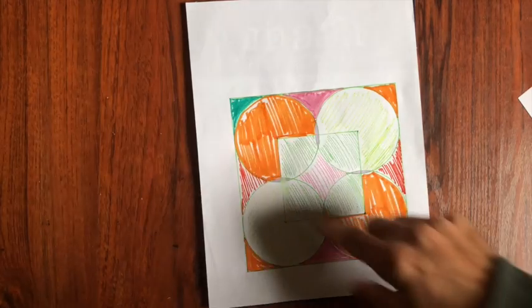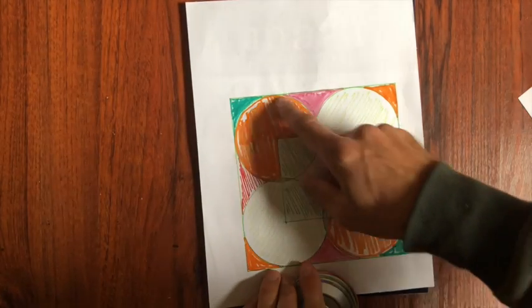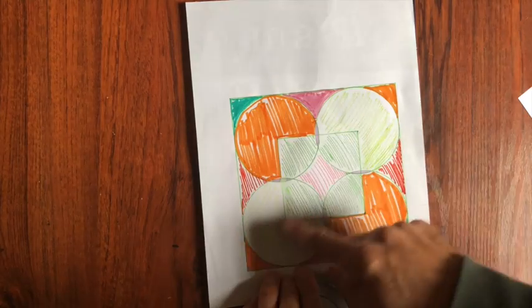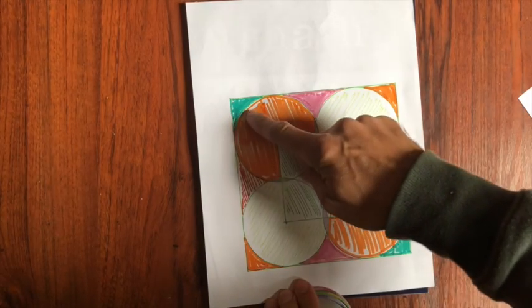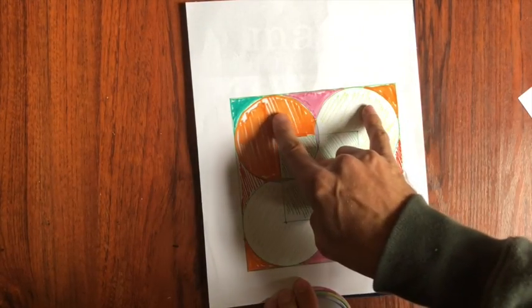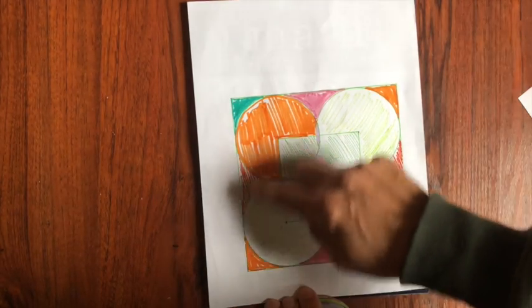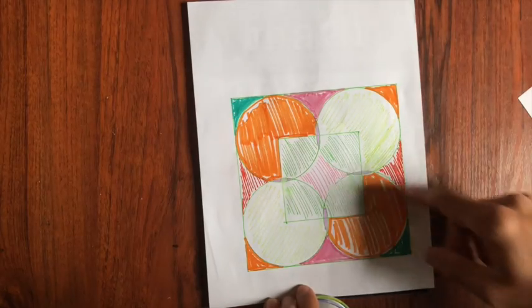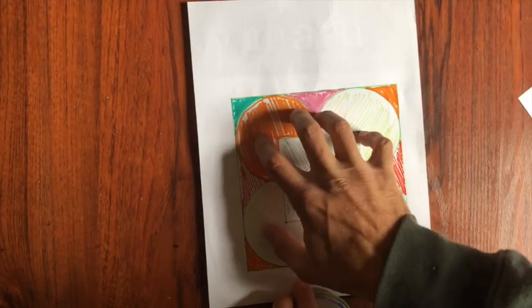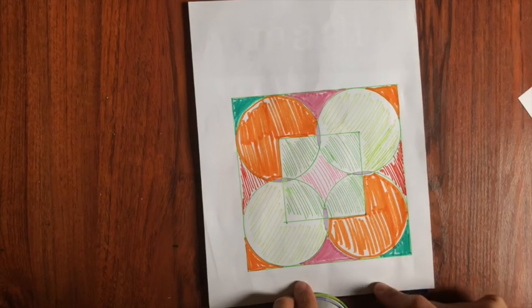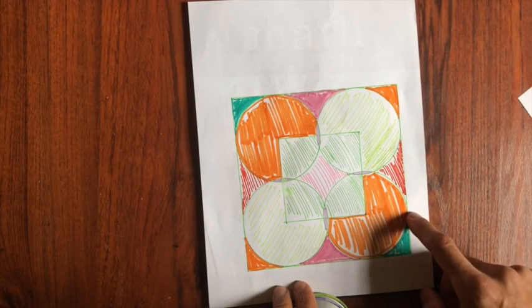The premise is I used a yogurt lid to make these circles, and then I connected these tangent points to form a square. And that's how 4 circles fit in this square, so that they're all tangent to the square.